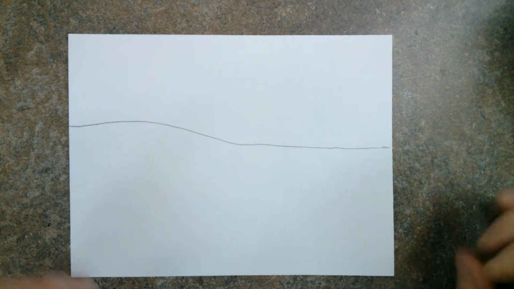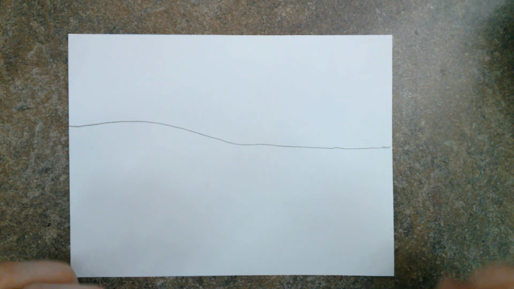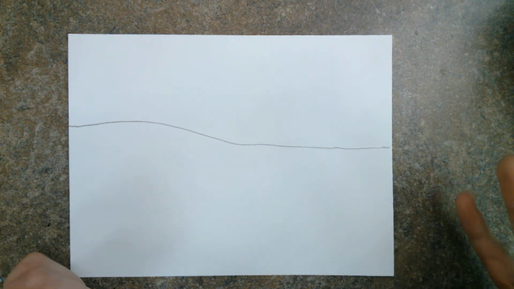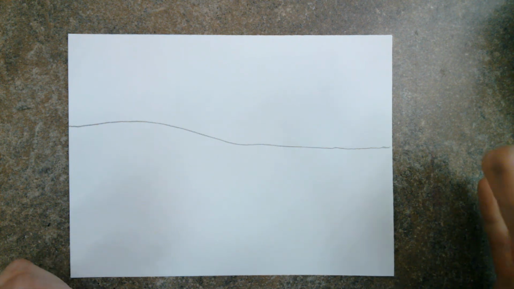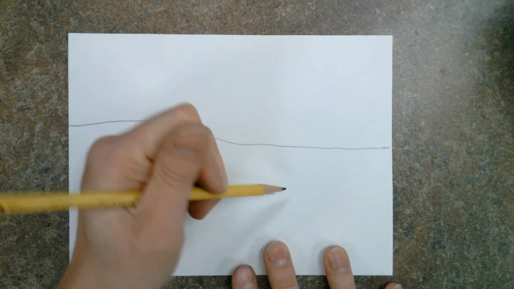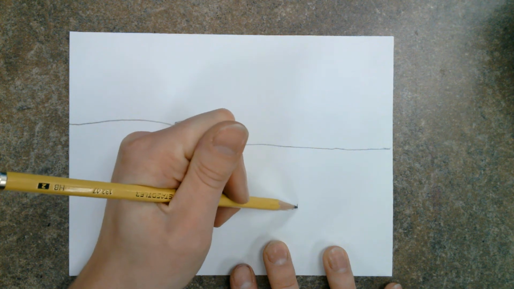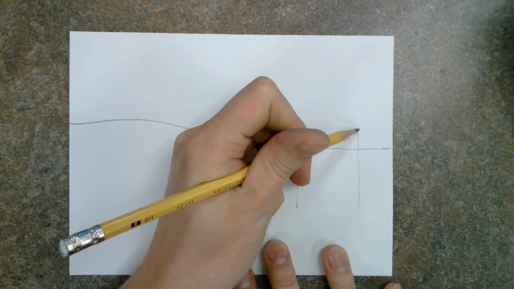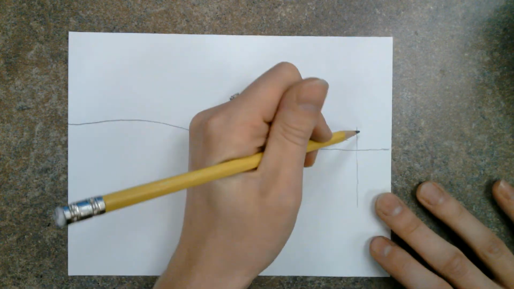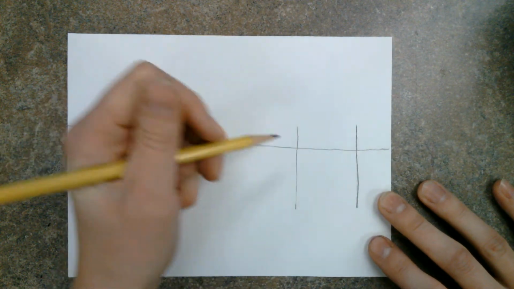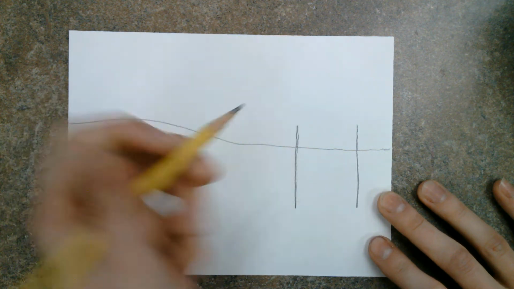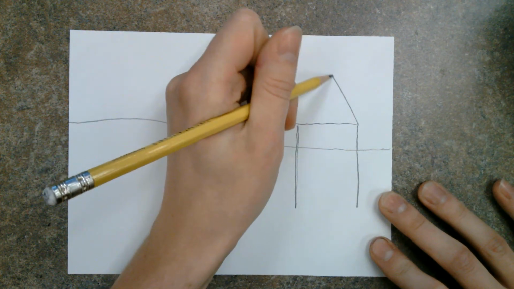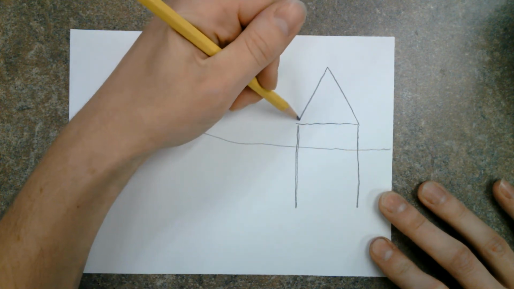So from here, I need to think about what I want to add to my landscape. I want to think about where I am. So if I'm looking at my house, maybe I need to draw a house. So I would go ahead and draw a square or a rectangle, depending upon how your house is. Let's make those a little darker so you can see them. And I would go ahead and make a basic simple shape. I need to add a triangle on top.